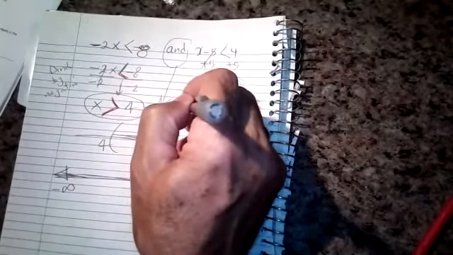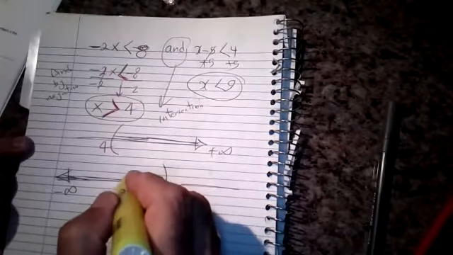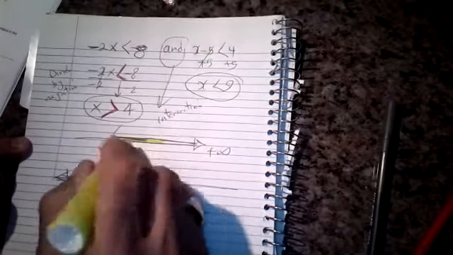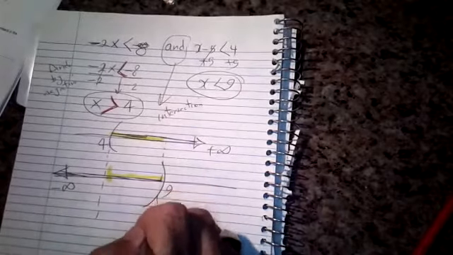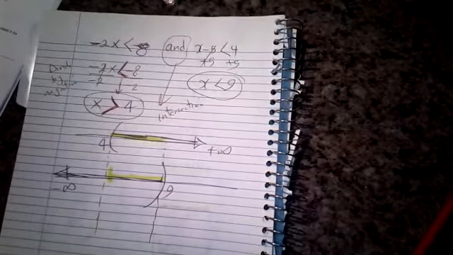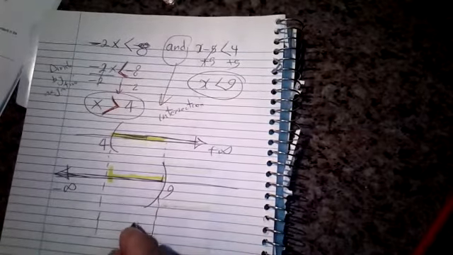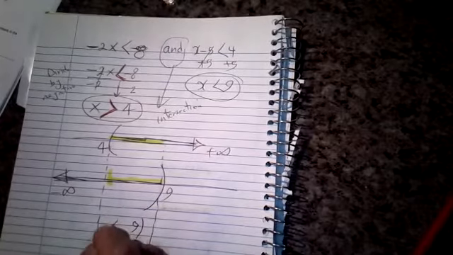So when we overlap these two, they both have what part in common? They both have this part in common. So your number is between 9 and 4.